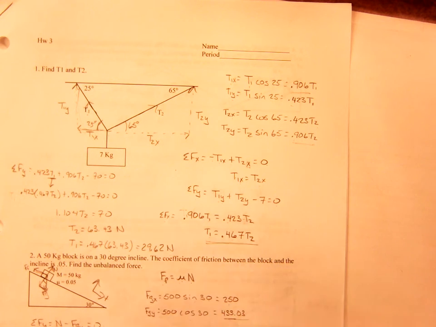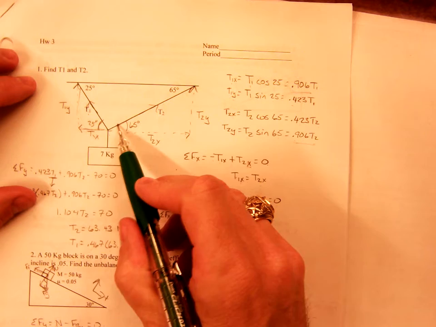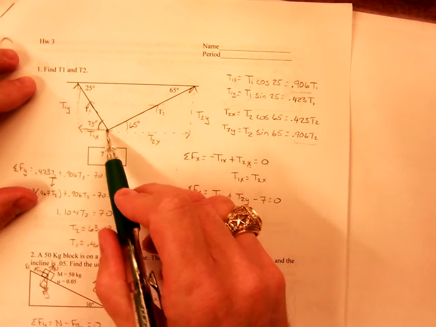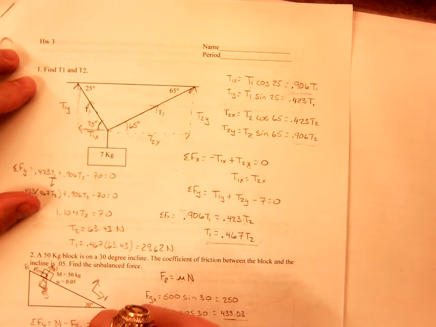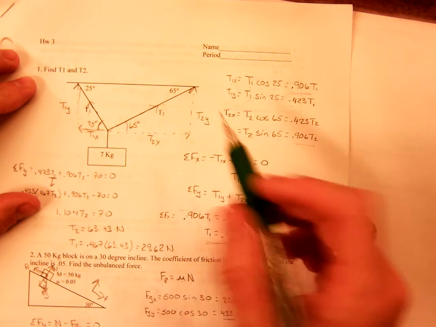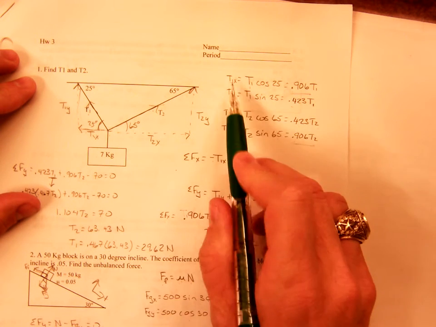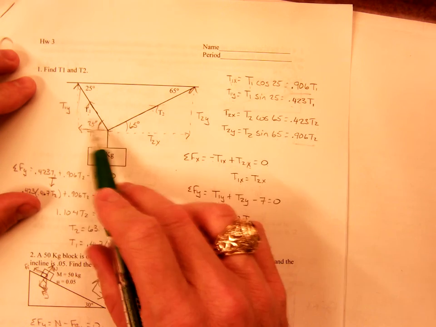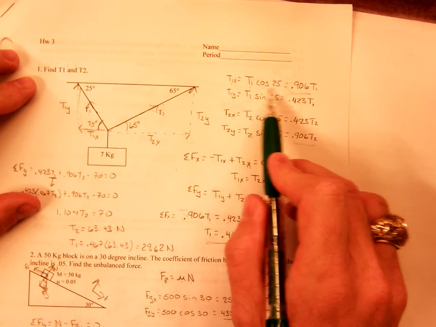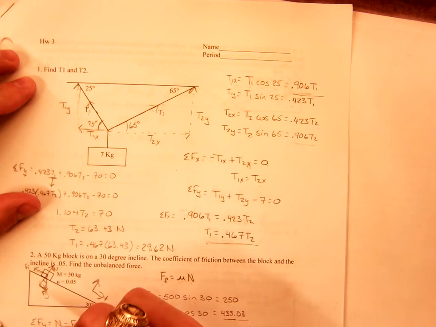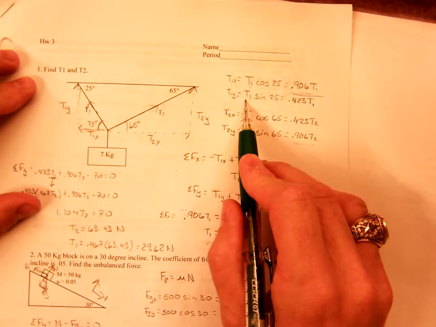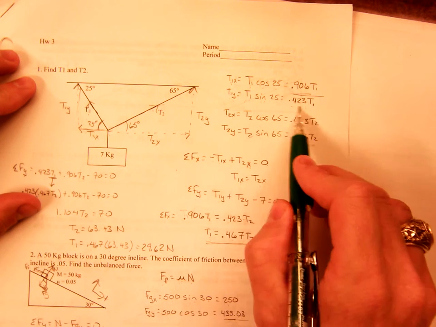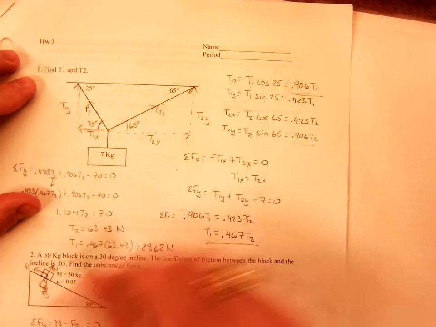Alright, so this first problem is a tension problem. These are two ropes, T2 going off to the right and up, and T1 going off to the left and up. There's a 7 kilogram mass hanging from it, and we're going to work this problem just like we work every other problem. We're going to resolve the two vectors into their x and y components. So here's the x for T1, that's this one. T1 times cosine of 25 is equal to that, 0.906 T1. T1y is the sine part, so sine of 25 times T1 is this, 0.423.